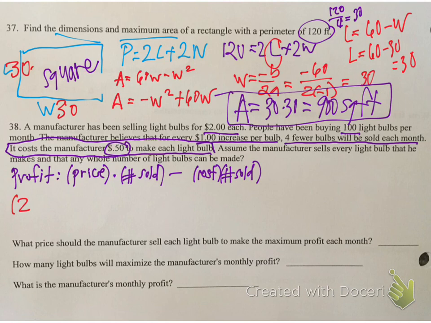And I'm increasing $1. X is going to represent the price change. So if I start out at $2, I'm going to sell 100 light bulbs, but with every dollar increase, I will lose 4 light bulbs. So when X equals 0, that means I have $2 times 100 light bulbs, $200 price. Then when X equals 1, I increase $1, but I only have 96. So think about it that way.